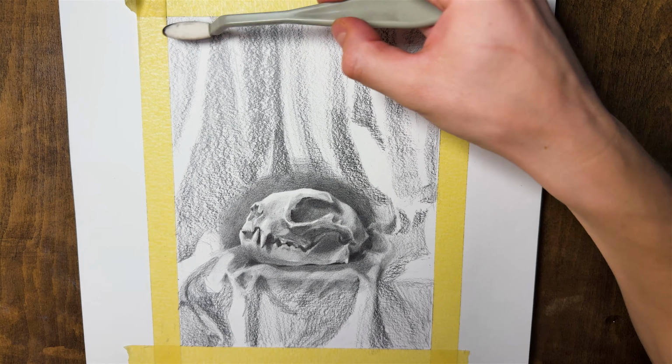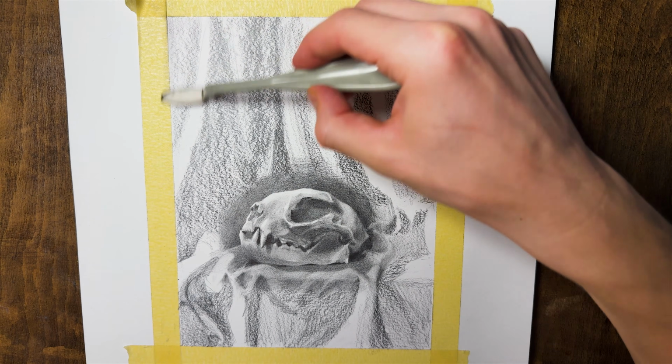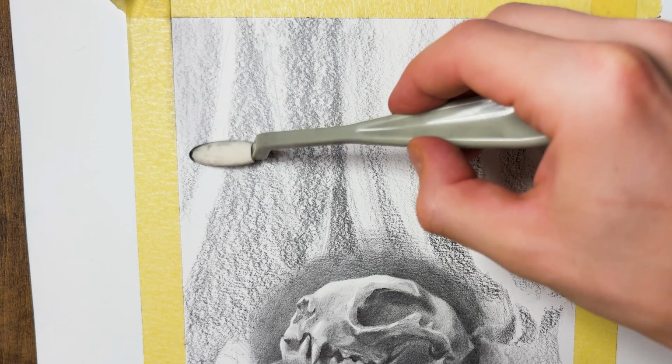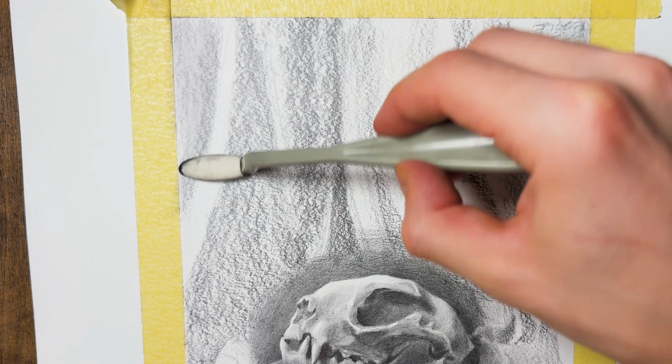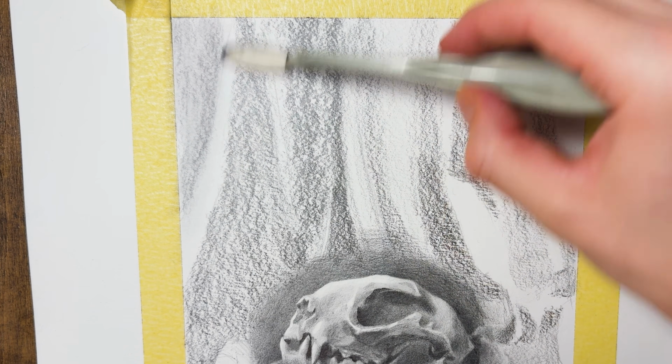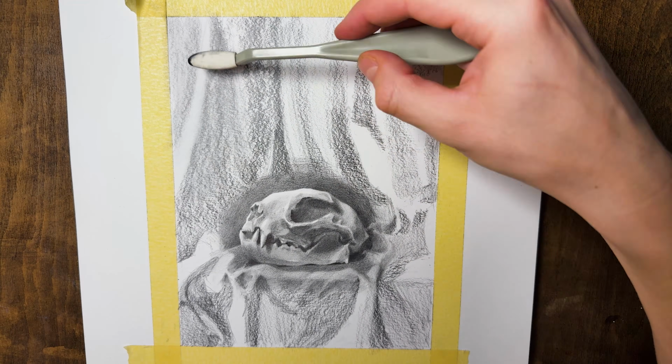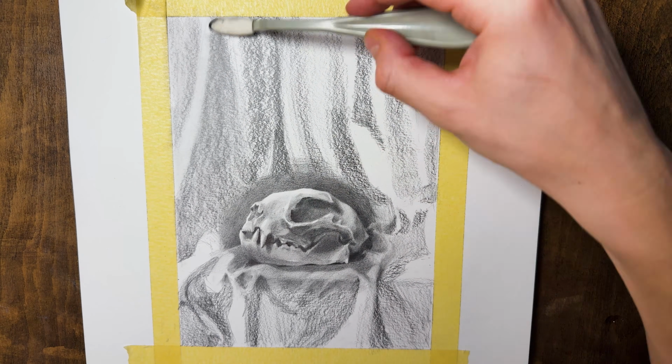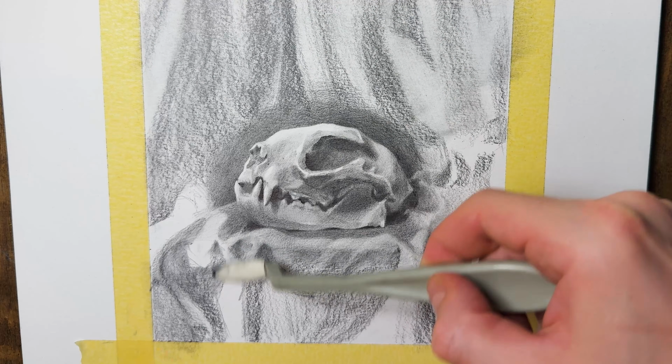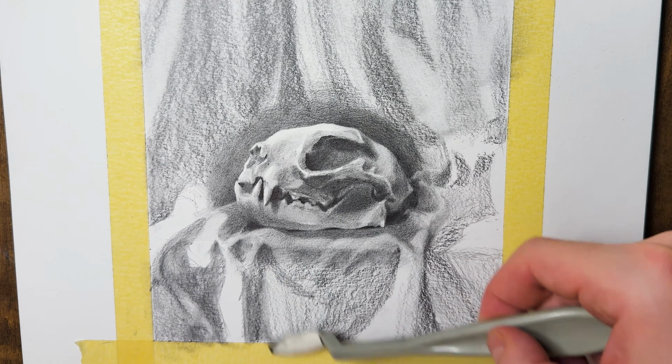Now comes the softening and blending. For this, I'm using a tool called a blending knife, essentially a small tool with a sponge tip, which works well for smudging graphite or charcoal. It's a very useful drawing tool. I also often use a regular tissue or a blending stump or even a simple brush.